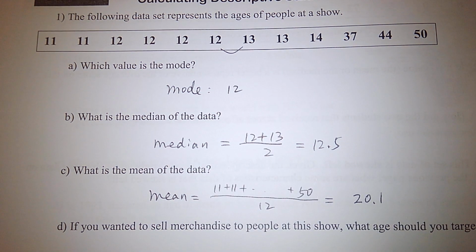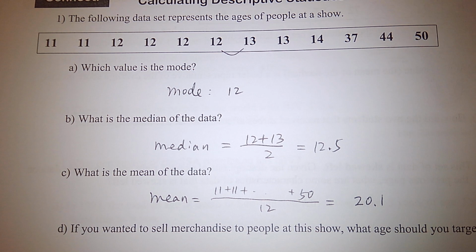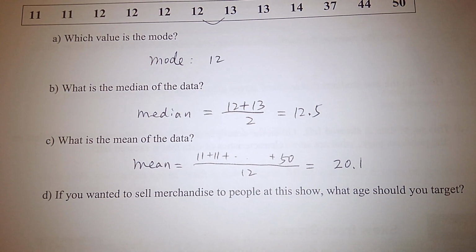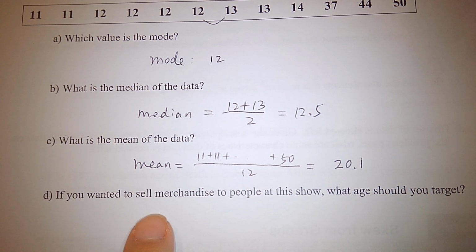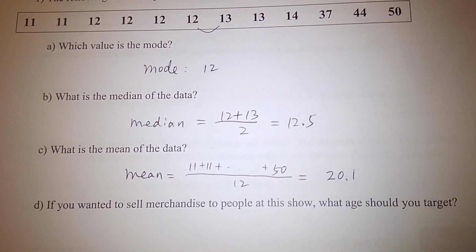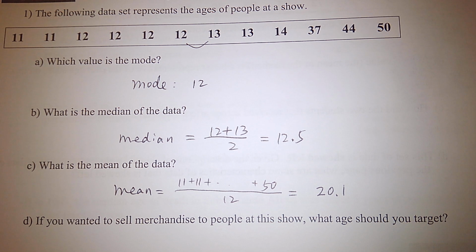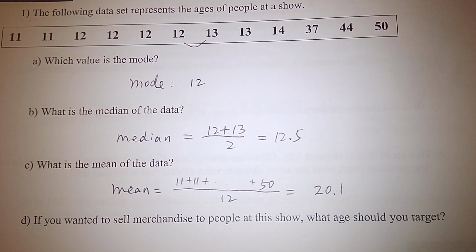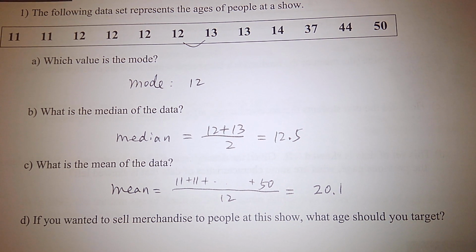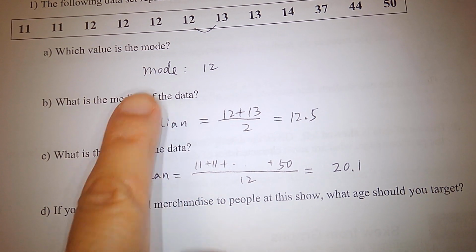Okay, so this is question 1, A, B, C. There is also a D. Question D: what age should we target? 12. About 12-ish, like a pre-teenager, right? Yes, 12, because it's the mode.